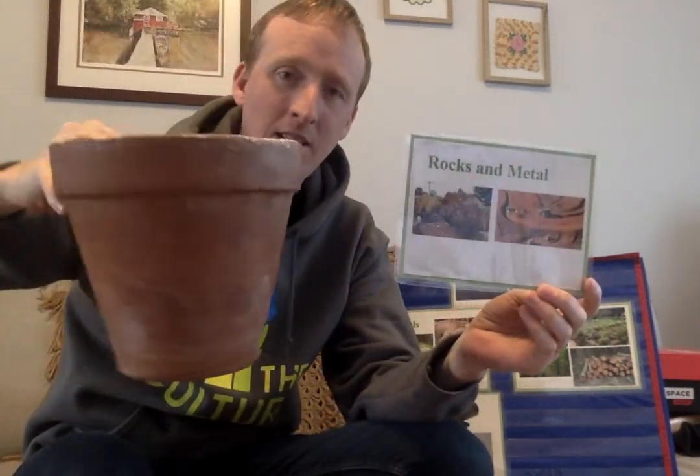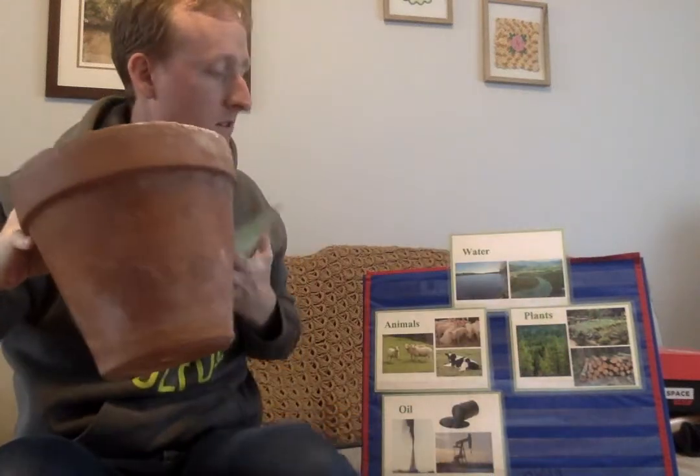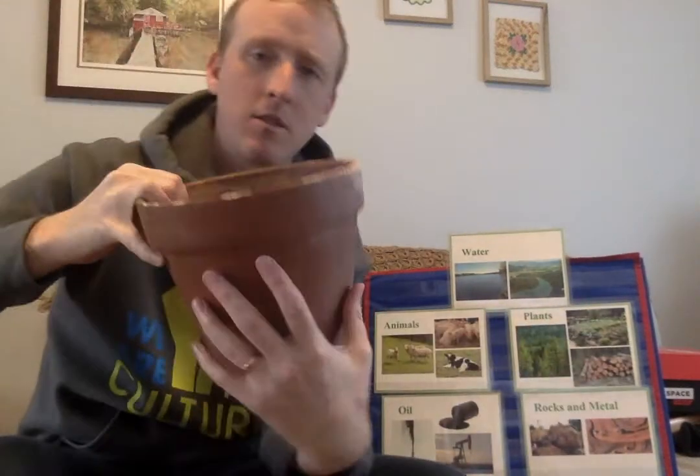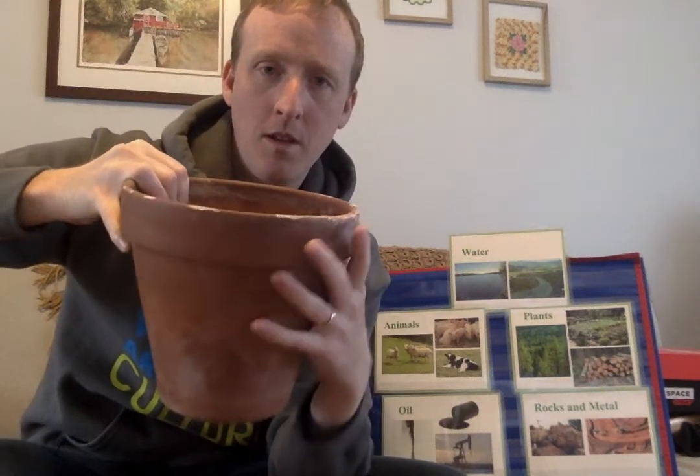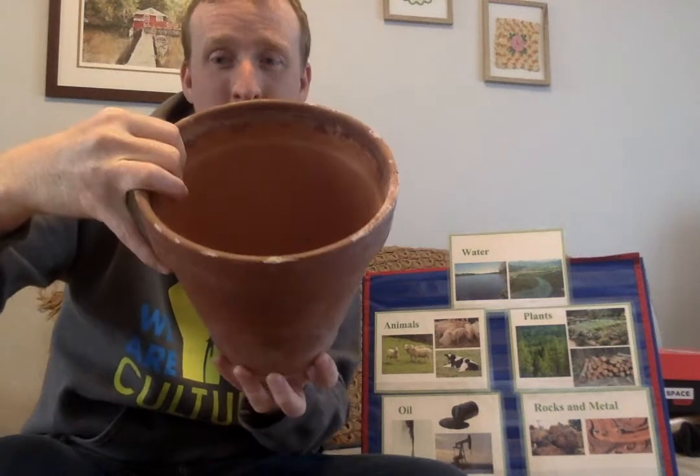I found something that's a little bit like a rock. I found a pot in my home. And this pot here is made out of clay. Someone took the dirt from the earth and made this into a clay pot. I also found, I can't bring it over here, because I found the outside of my house is made out of bricks. And that came from the earth too. Those are rocks and dirt that came from the earth.